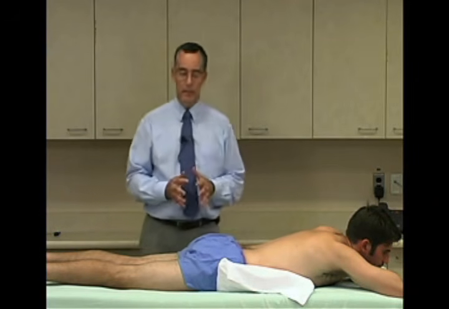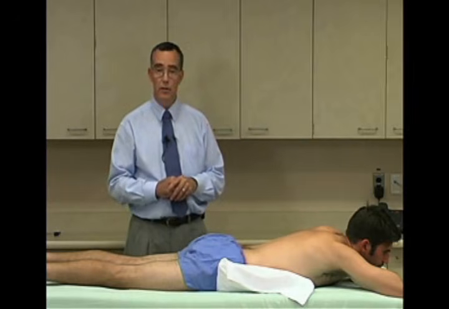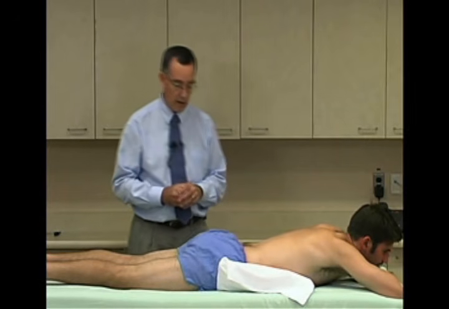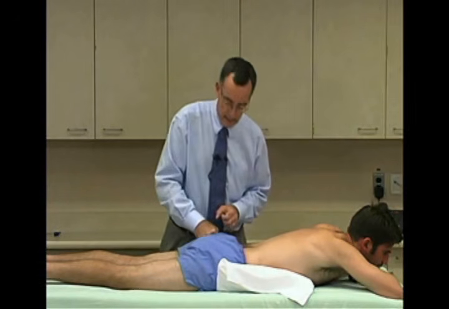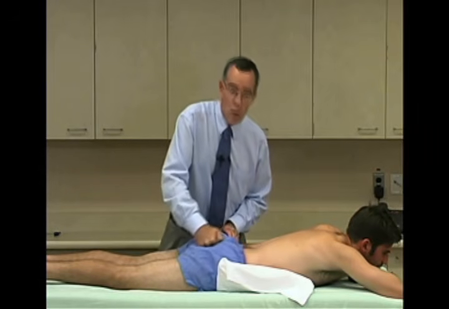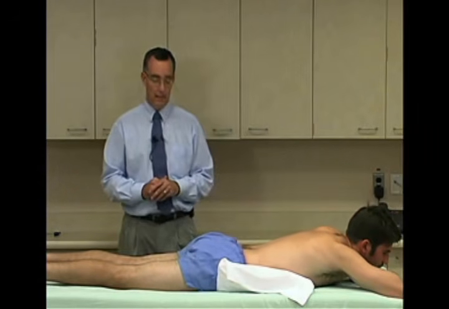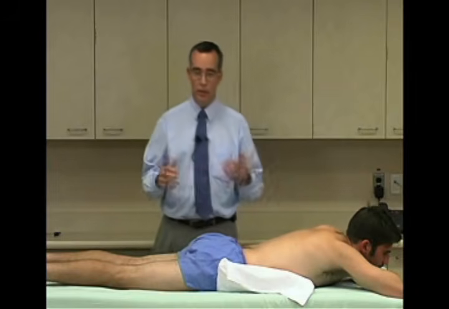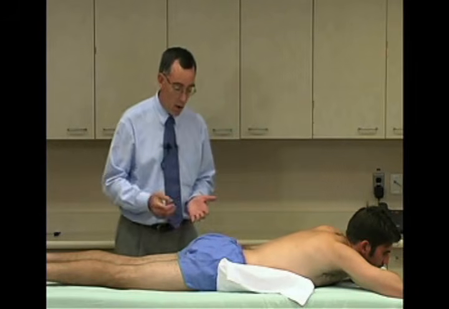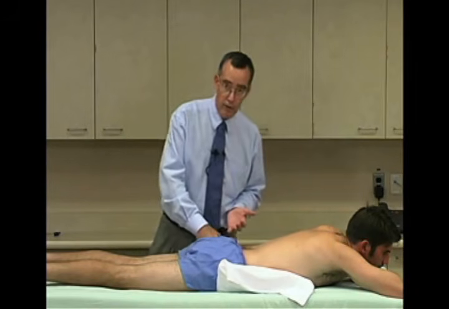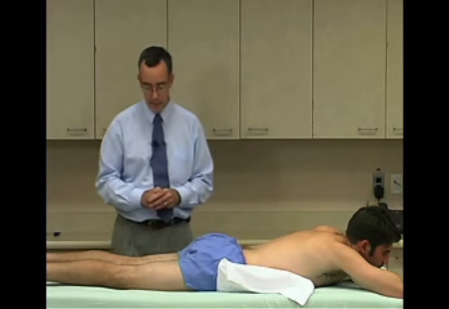Following palpation of these spinous processes, we will ask the patient to squeeze his buttocks very hard, which is a very good test of S1, remembering that the gluteus maximus are innervated by S1. So in a patient with an S1 radiculopathy, what you may see is loss of tonus on the affected buttock.